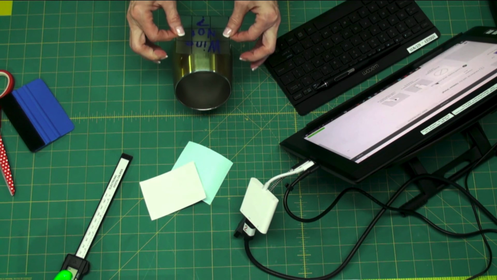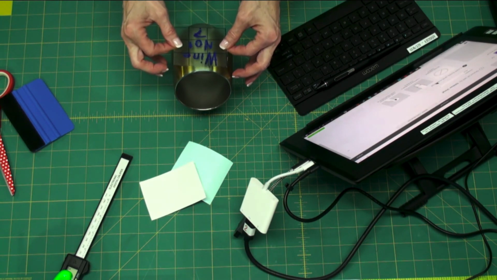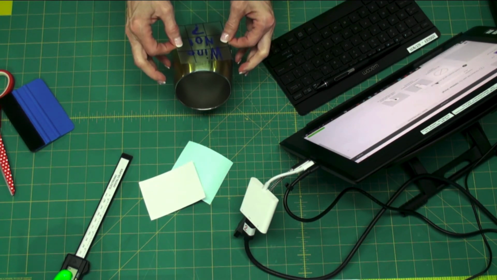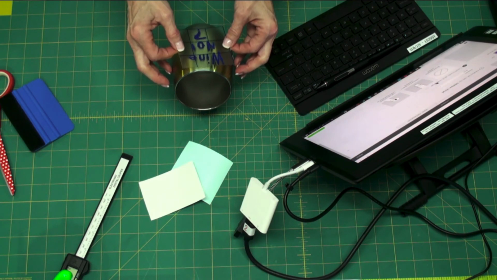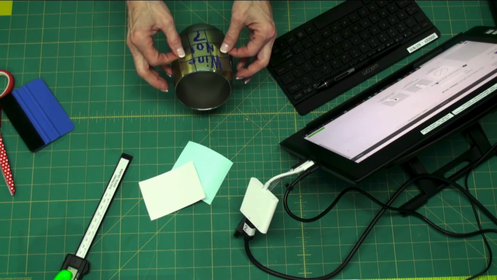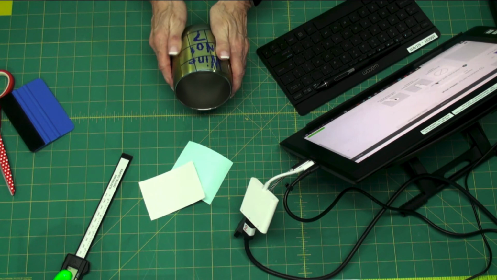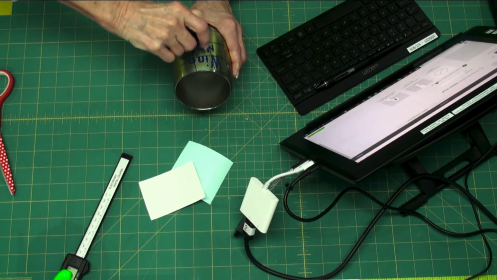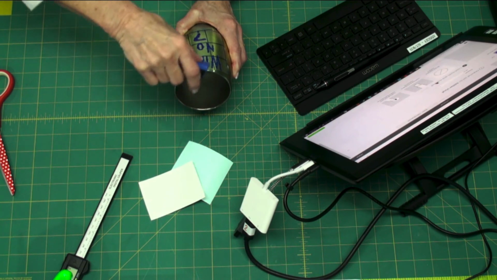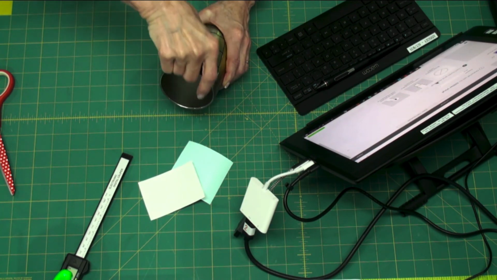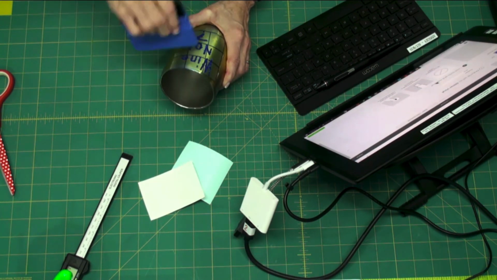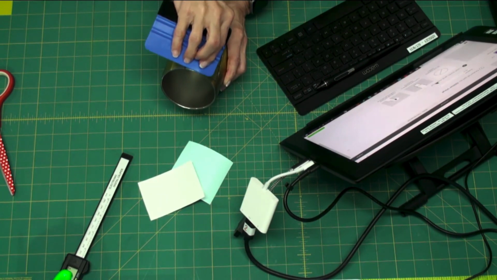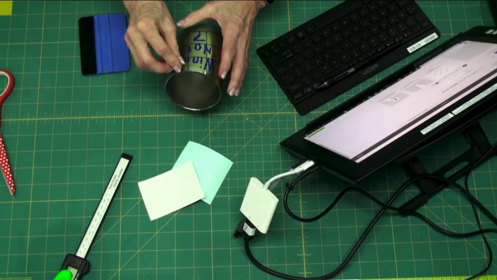All I have to do now is decide exactly where I want it. Well, I don't think I want it straight. I think I want it to be fun, so I'm going to put it a little bit crooked on there, just for the artistic value. I'm going to burnish it really good. Okay, let's see what we've got.